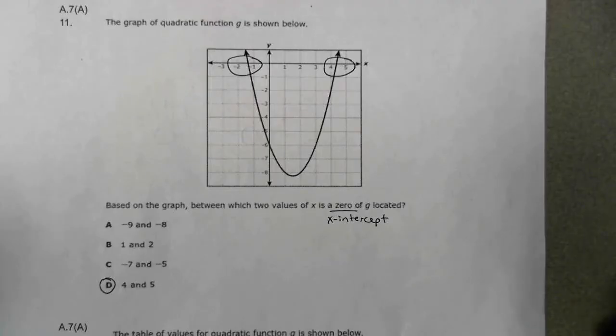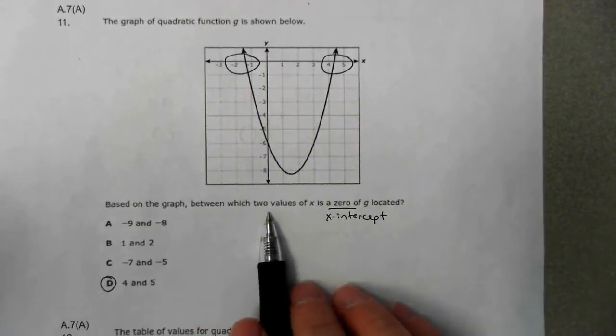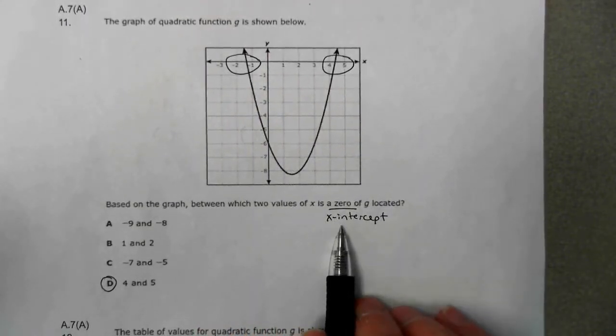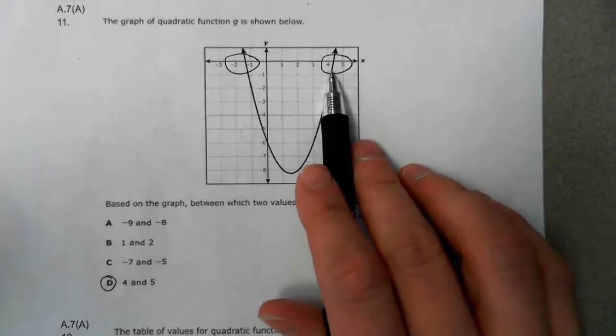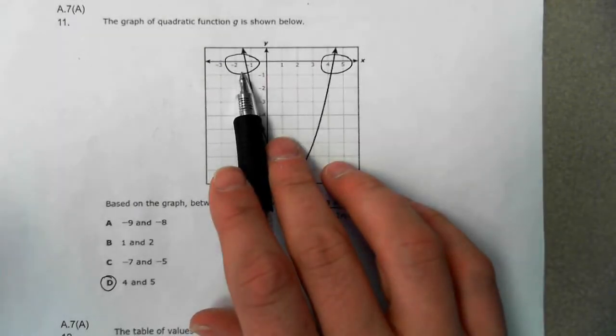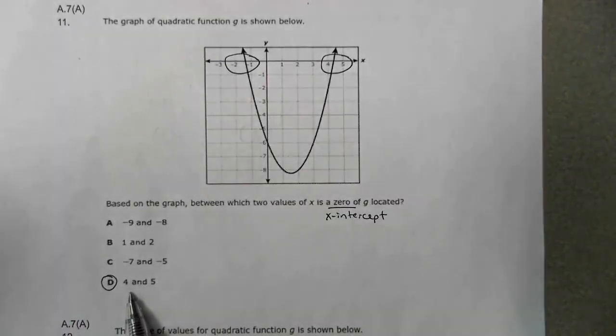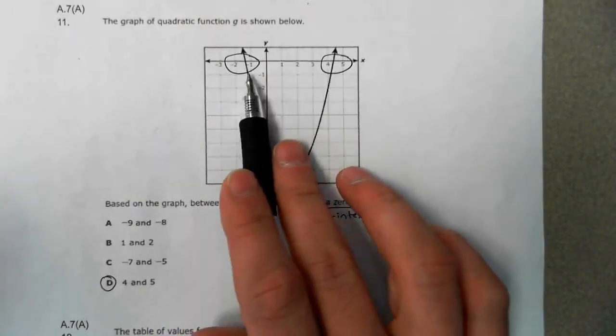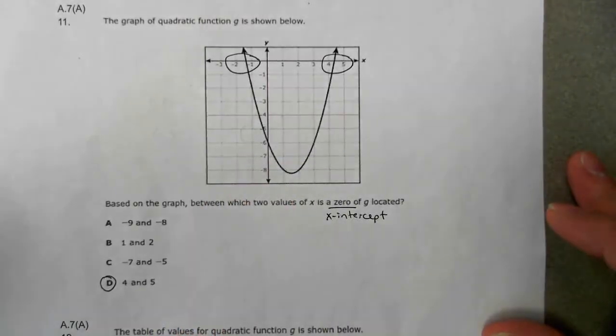Question number 11. It says, based on the graph, between which two values of x is 0 of g located? 0 again means the x-intercept. So it comes between 4 and 5, and -1 and -2. The only answer is between 4 and 5. Again, this can also be an answer, but they don't have it. So these are the two values the 0 is located, also known as your x-intercept.